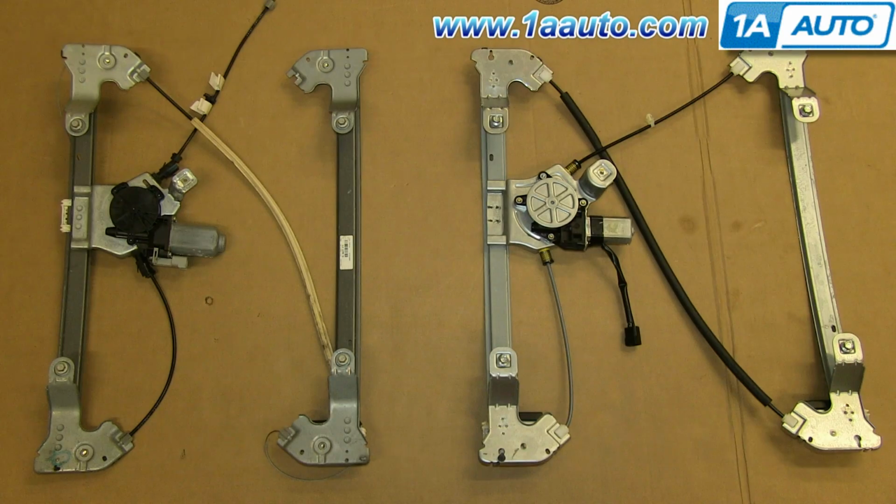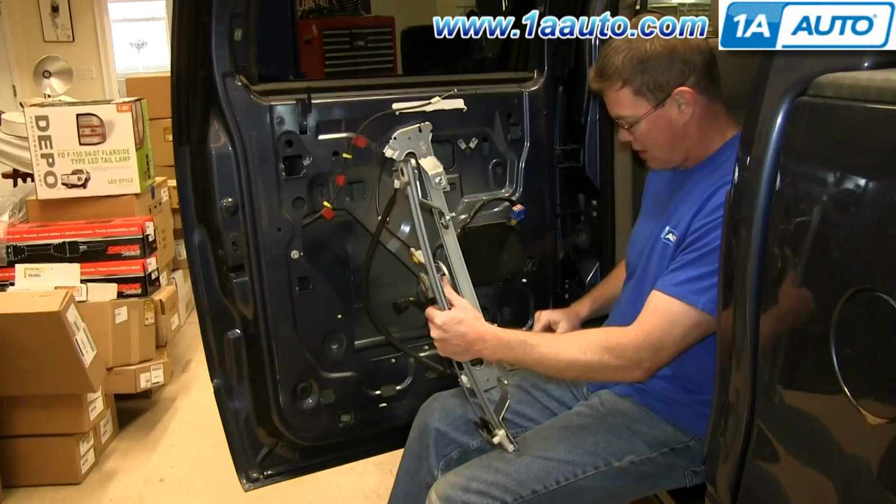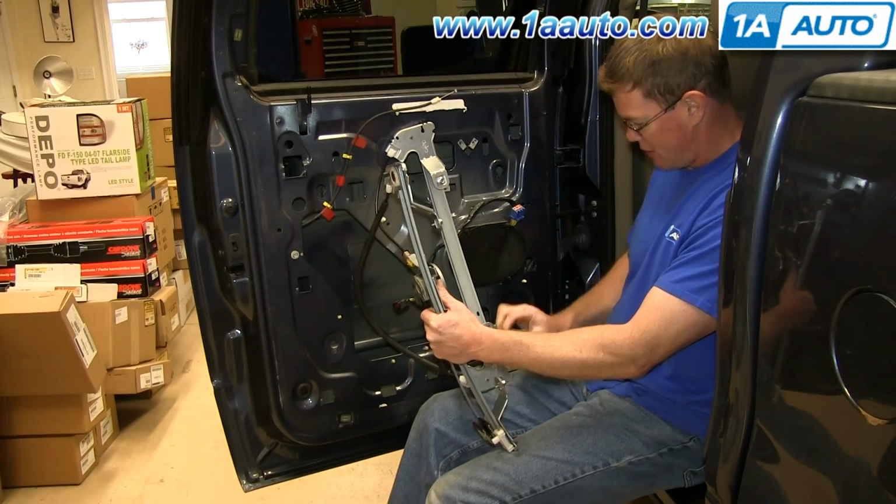On the left is the old window regulator. On the right is the new one from 1A Auto. You can see they're identical and they'll fit exactly the same. Just make sure these 4 bolts are pretty loose.